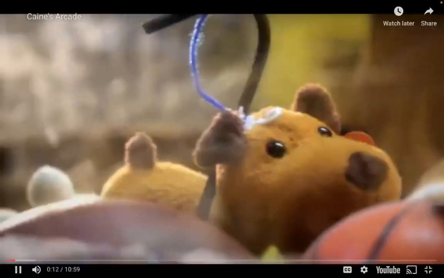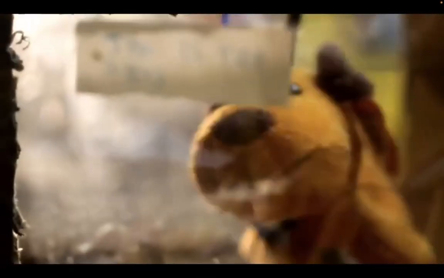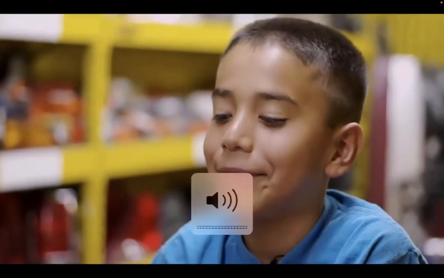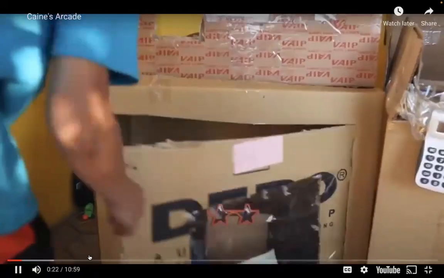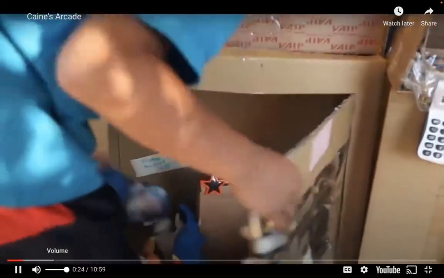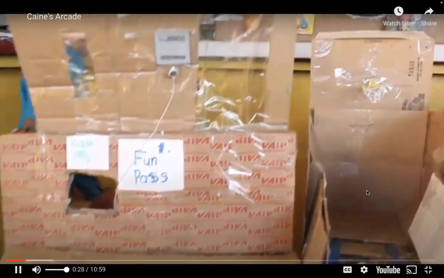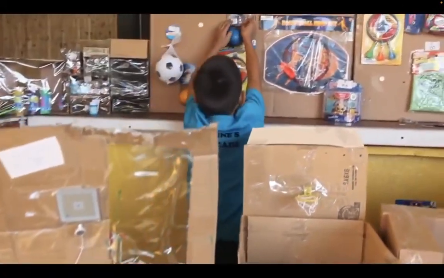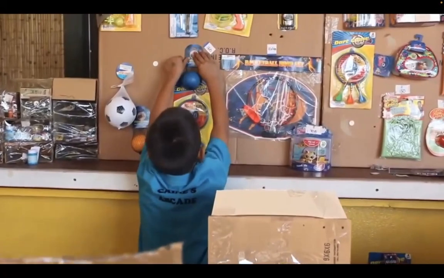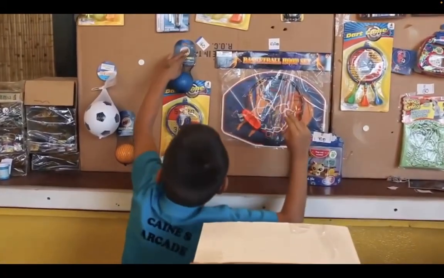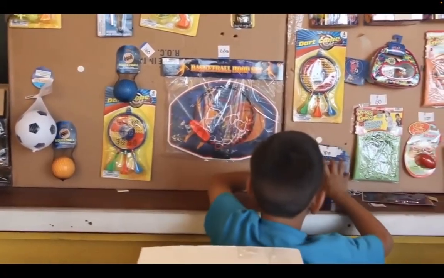My name's Caine, and I'm 9 years old. My arcade is called Caine's Arcade. It's open on weekends only, and it's really cheap. Caine does not pass by an arcade without stopping in. He loves tickets, playing games. He loves prizes. So it was only natural for him to build his own arcade. He loves to see how things are built. He takes all his toys apart to see how they work. He can't put them back together, but he takes them apart.